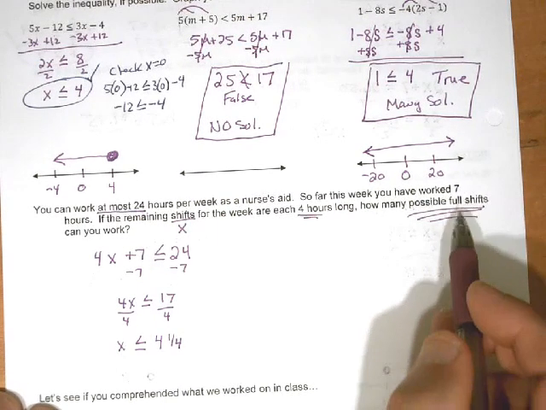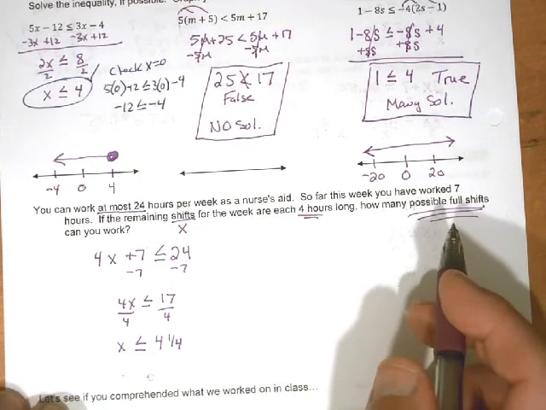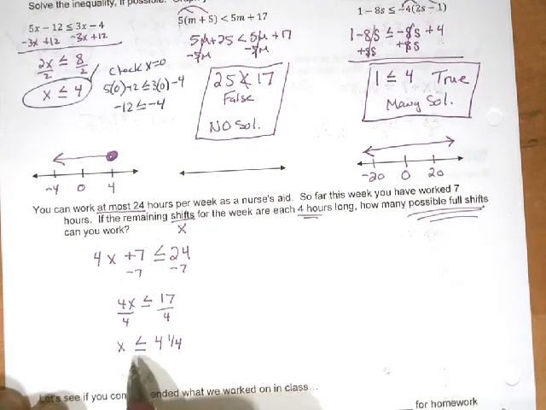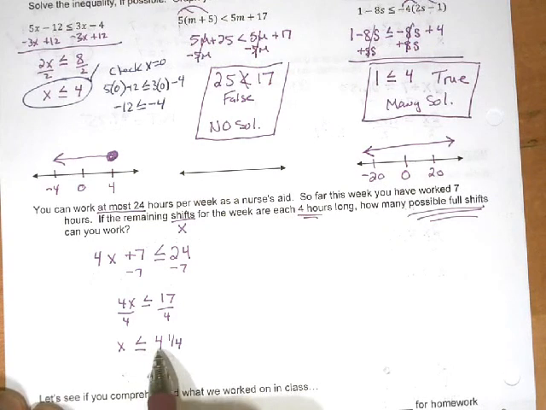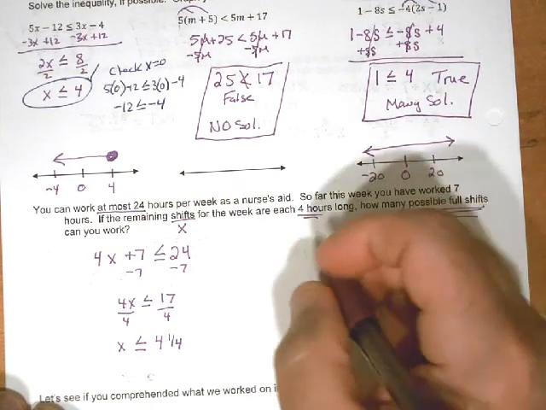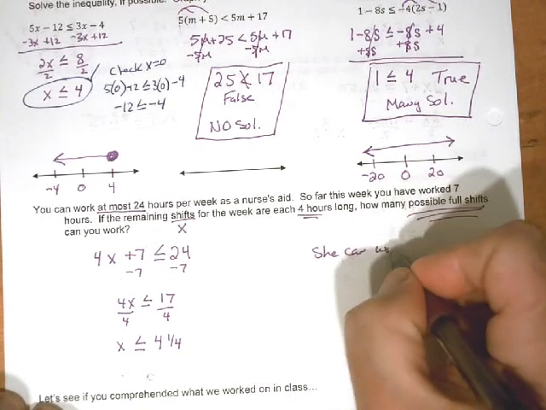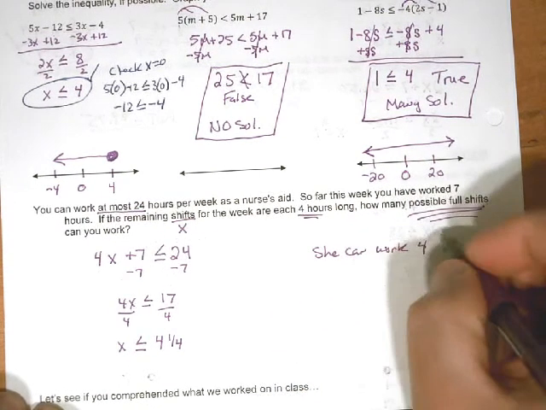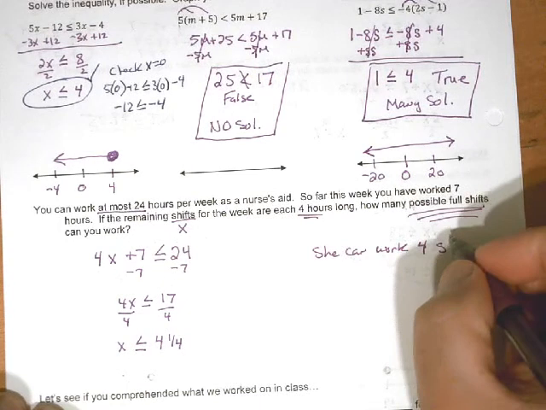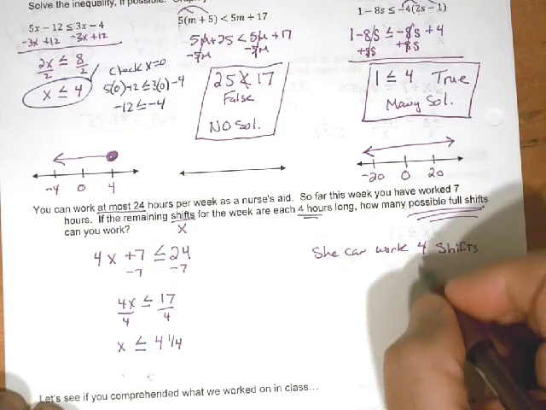So they want to know how many possible full shifts. This would be the answer if we didn't want to know the full shifts, just how much more they could work that week. But in this one, they want to know full shifts, so it has to be a whole number answer. So here, the first whole number that is less than or equal to 4 1/4 is 4 shifts.